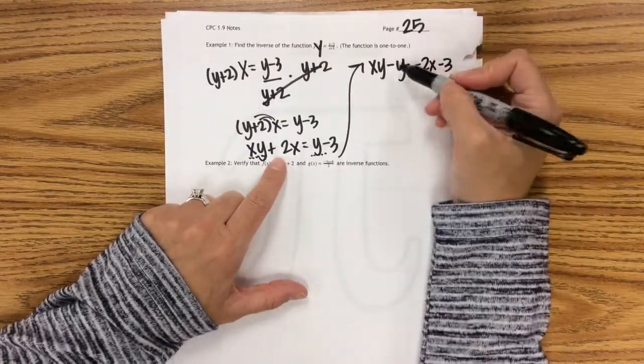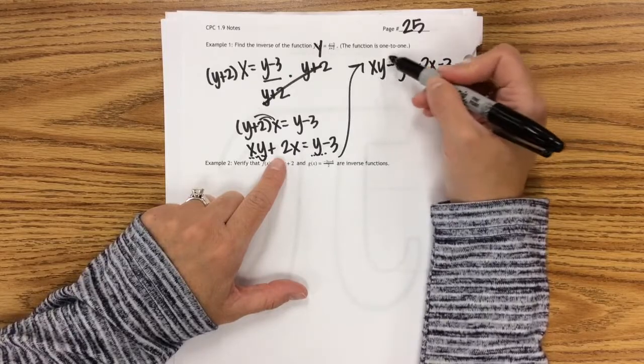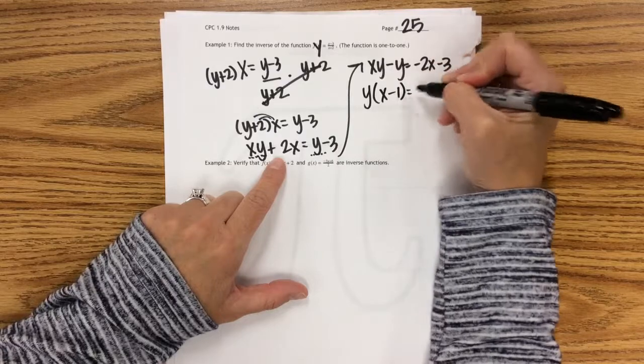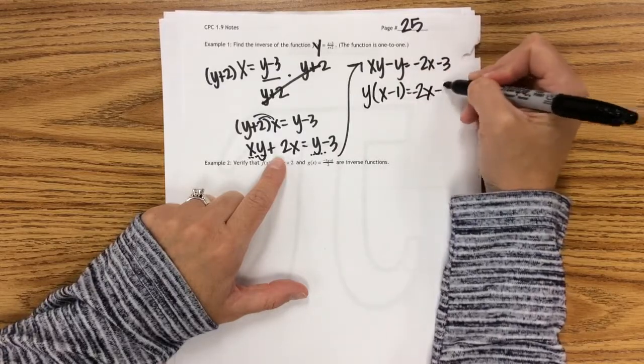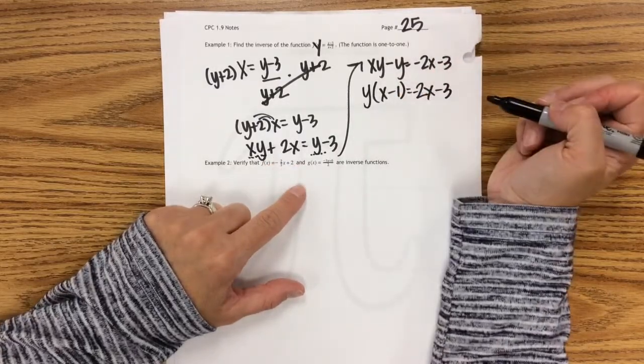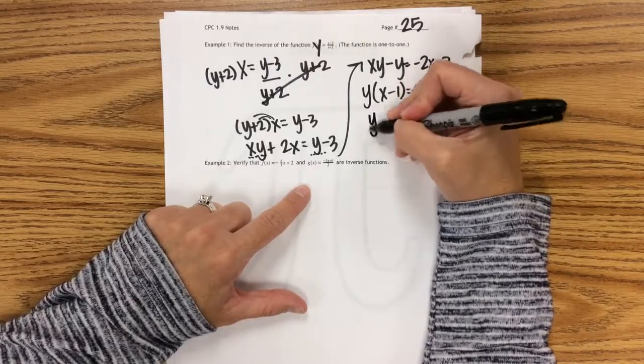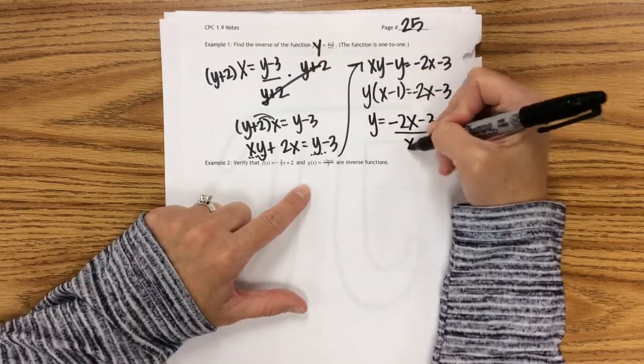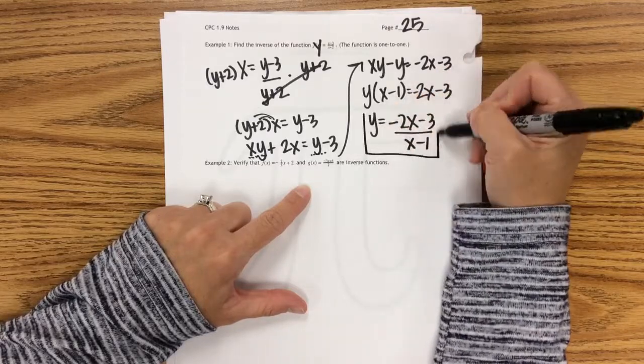I'm trying to solve for y, so I'm going to factor out the greatest common factor, which is y. And then to get y alone, I'll divide both sides by x minus 1. And that is my inverse.